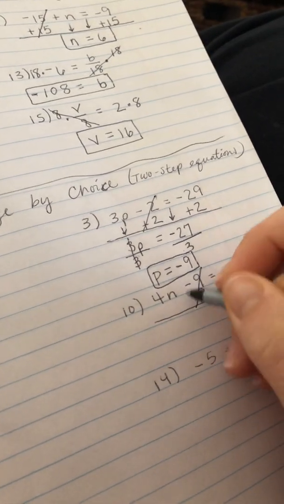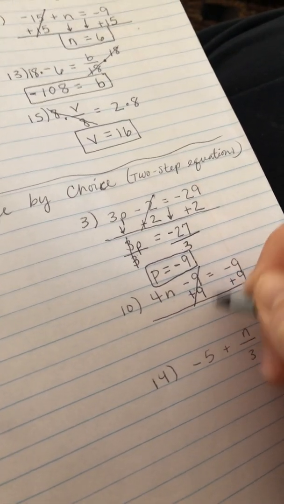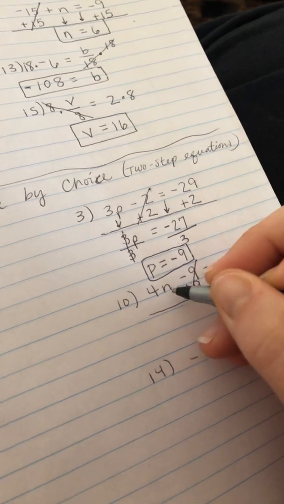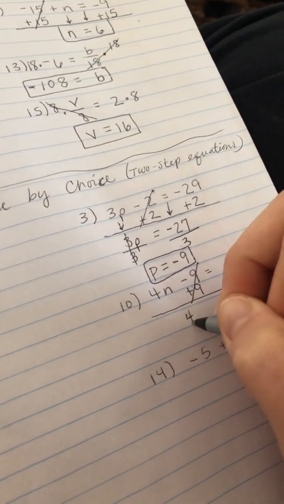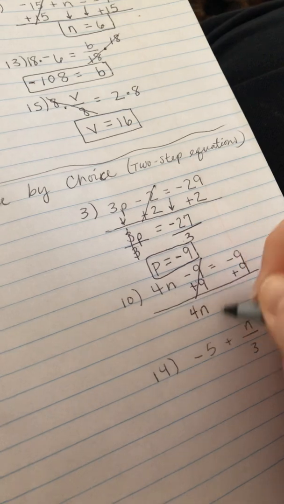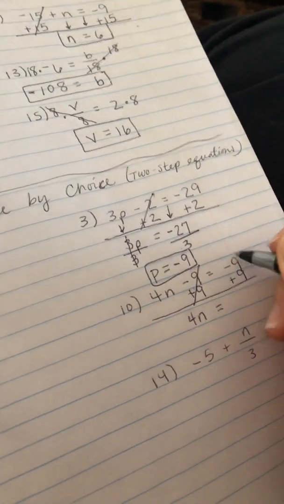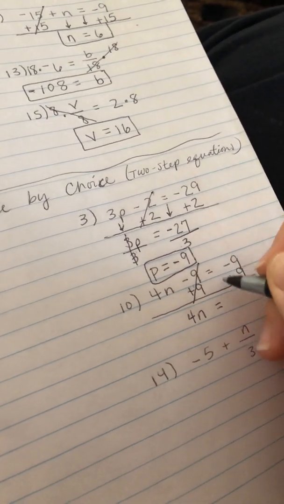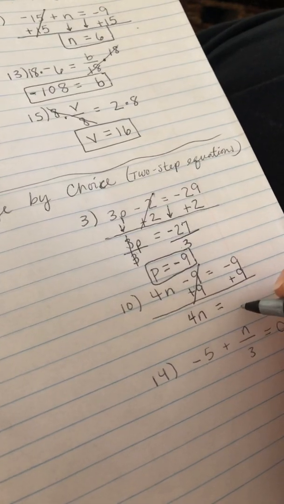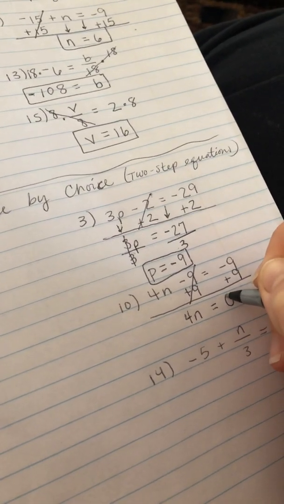Now, over here, you didn't need to write just the 0. You can just cancel the whole thing out because you have a 4n. So it's not like it's leaving the whole side empty. There's still 4n on this side. But because this side of the equation would have nothing else if you didn't write the 0, you do have to write the 0.